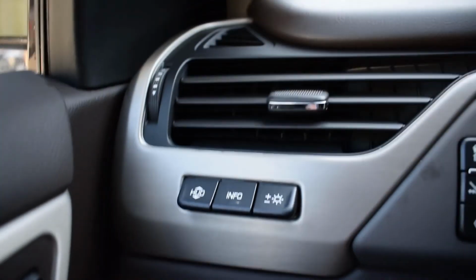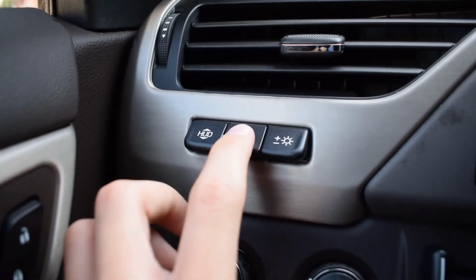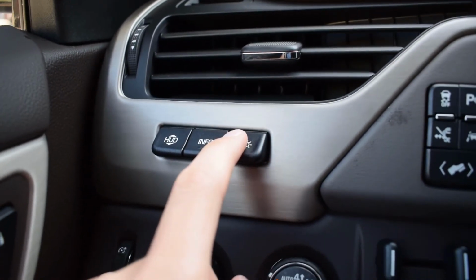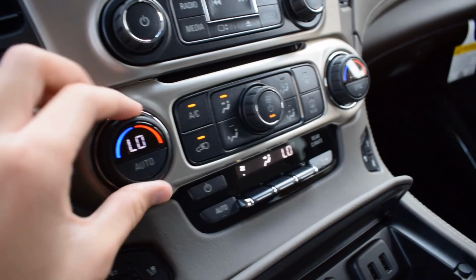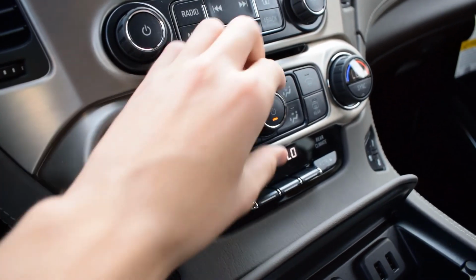And over here you can see these little buttons. And you can see you can move it up and down. You can change what's actually on the screen. You can adjust the brightness. So that's just a cool feature that adds to the car. And then last but not least, you're going to have the AC controls. You can adjust the temp, adjust the fan speed.